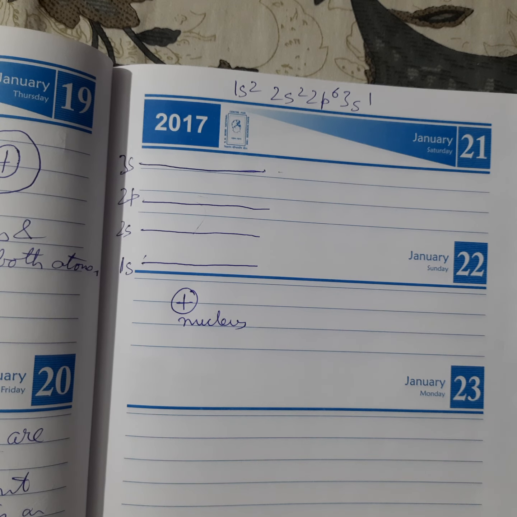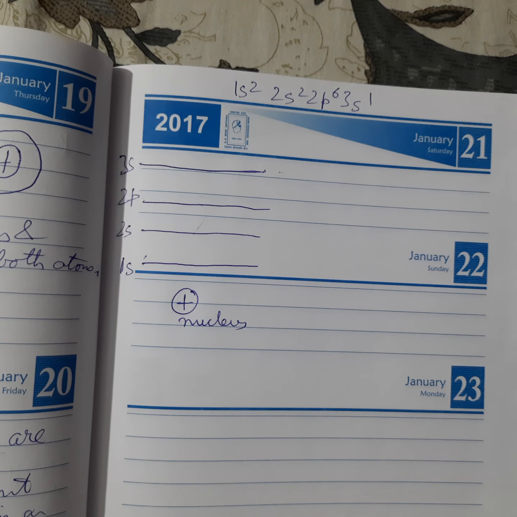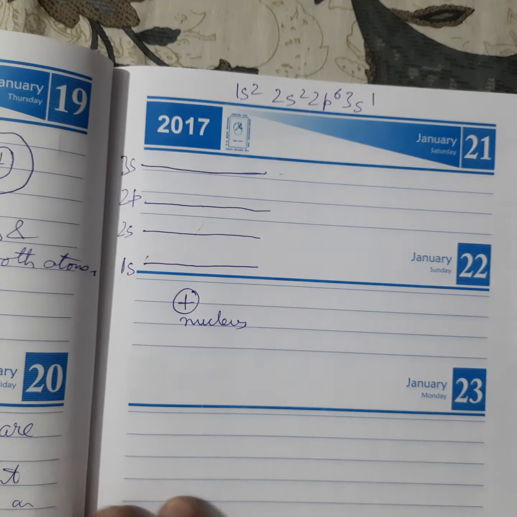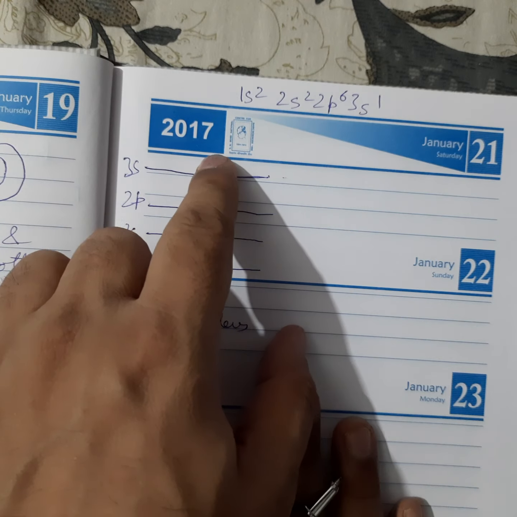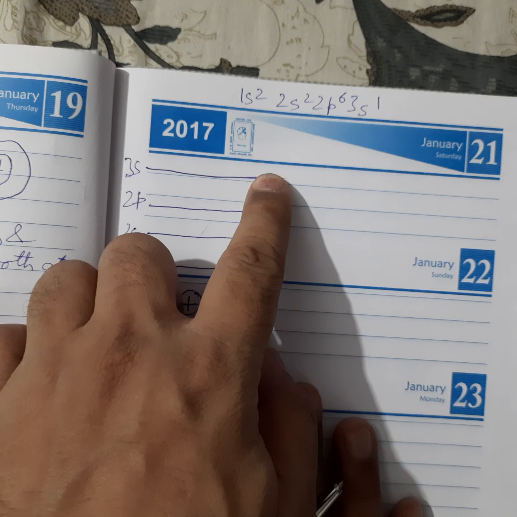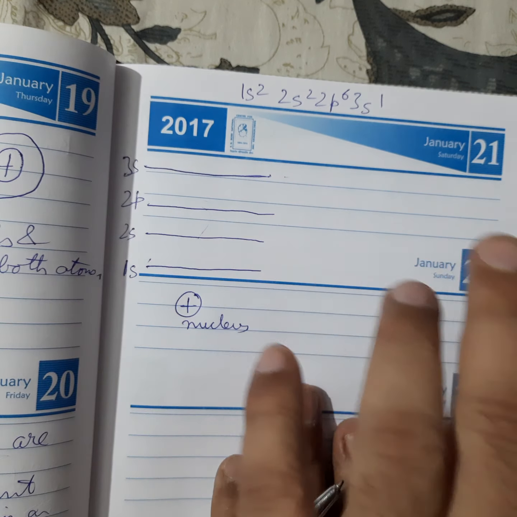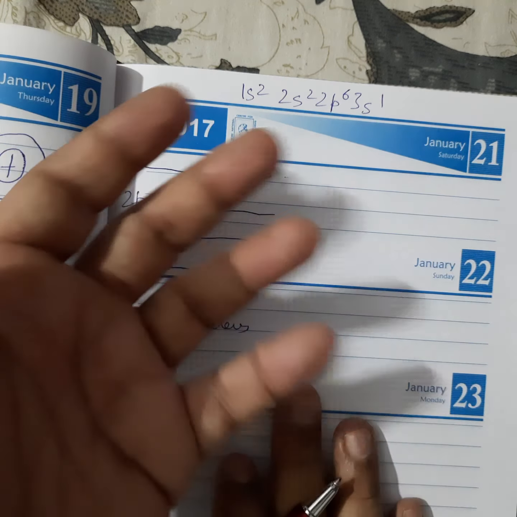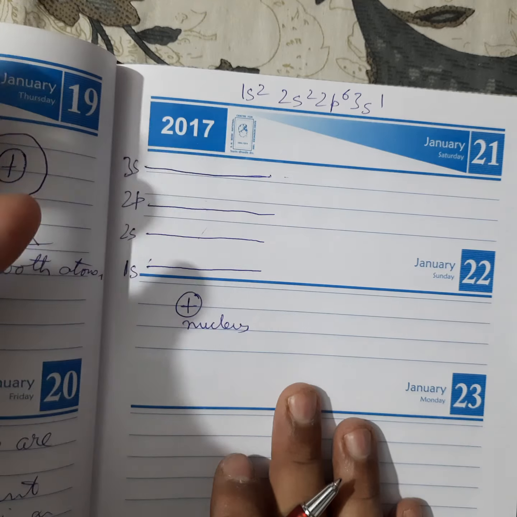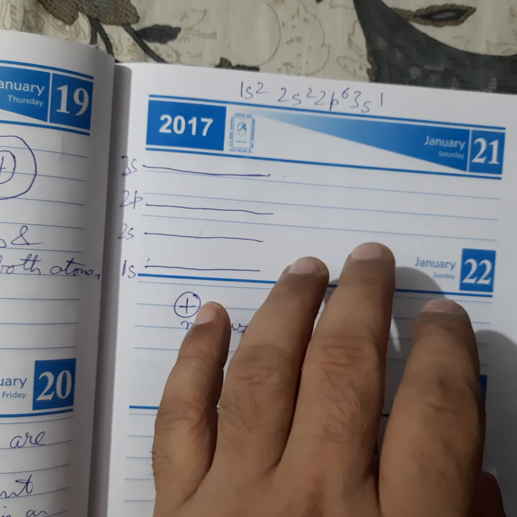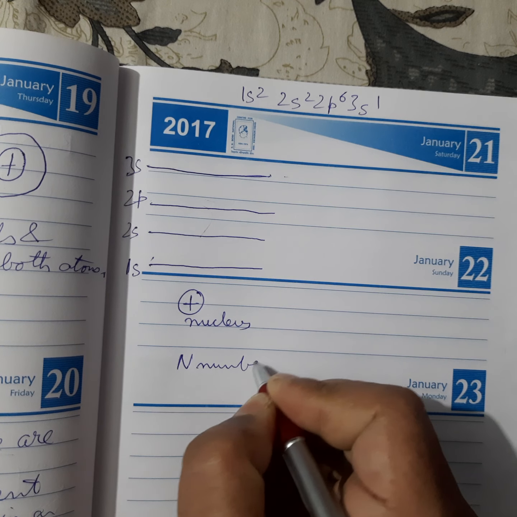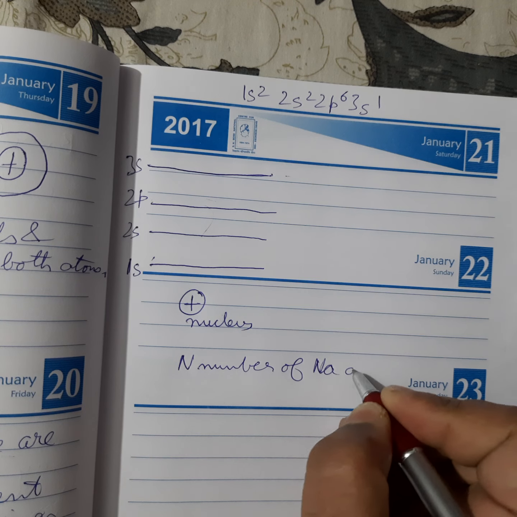Since there are N number of atoms here, there will be N number of 3s levels, isn't it? In the sodium lattice or sodium crystal, there are N number of sodium atoms here.